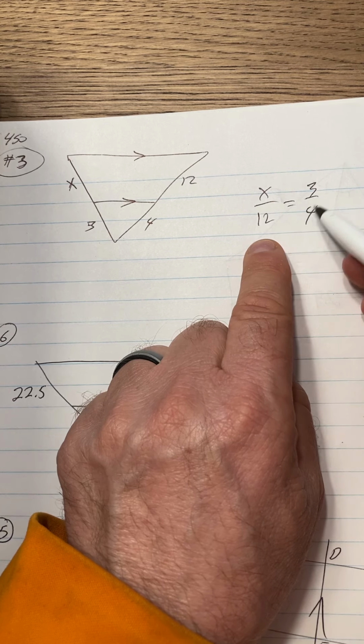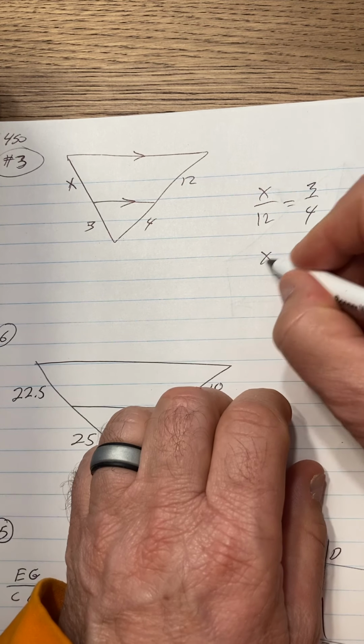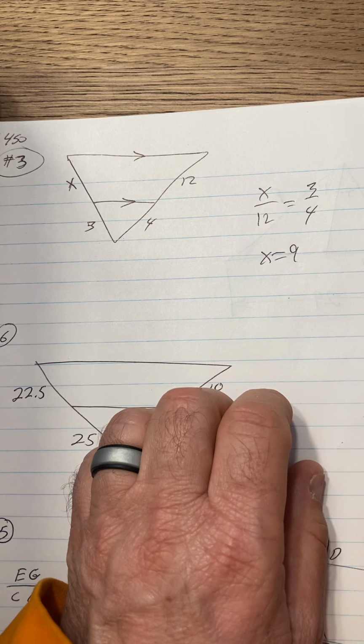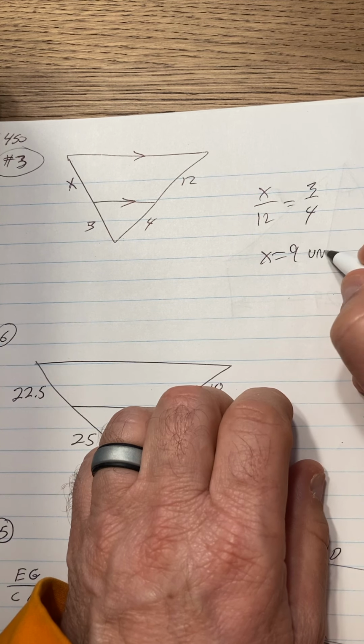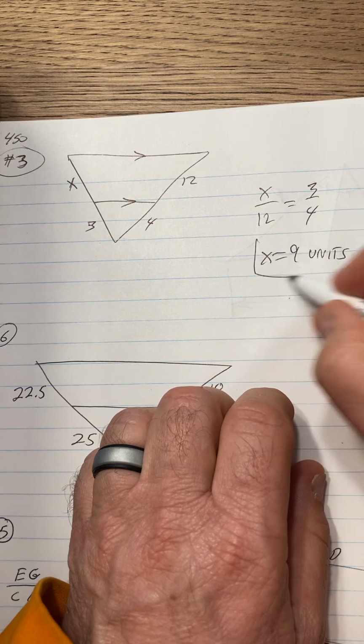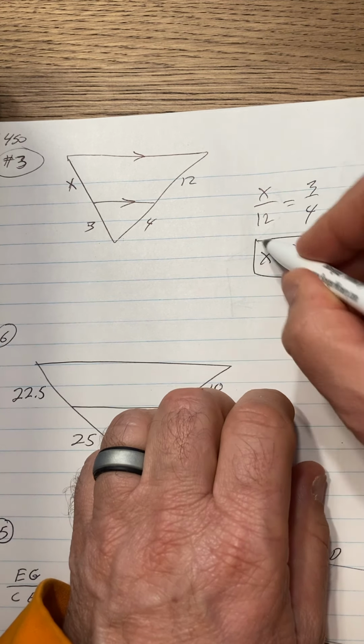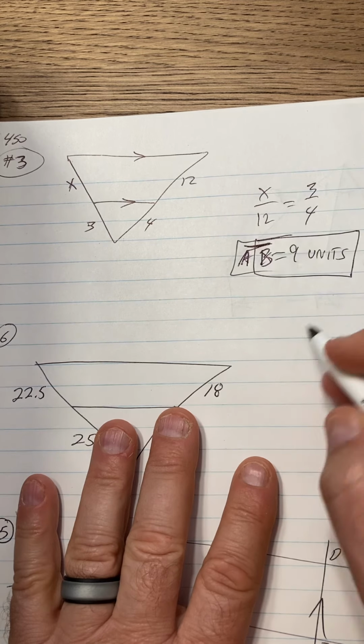Solve for this. 12 times 3 is 36, divided by 4. X is 9. Units. Draw a box around your answer. In this case, x is 9 units. In the book, it'd actually be AB. Side AB is 9 units.